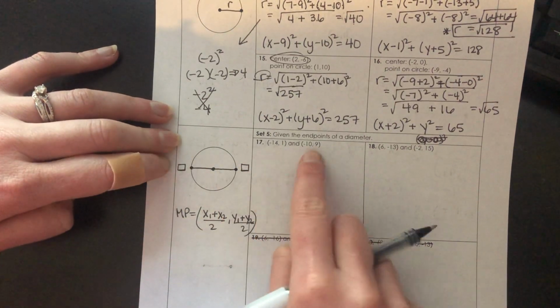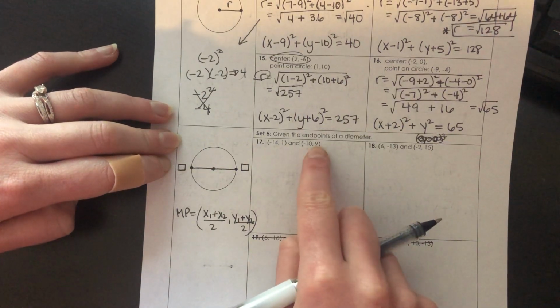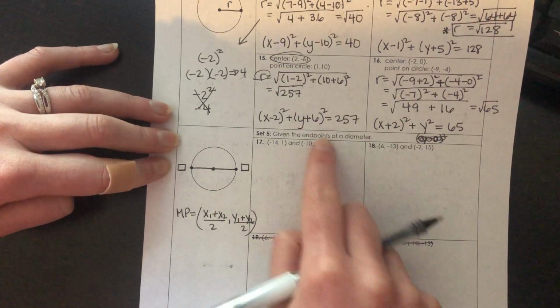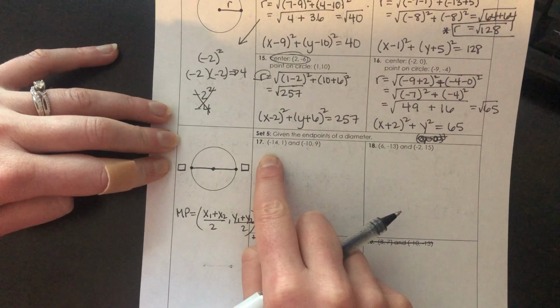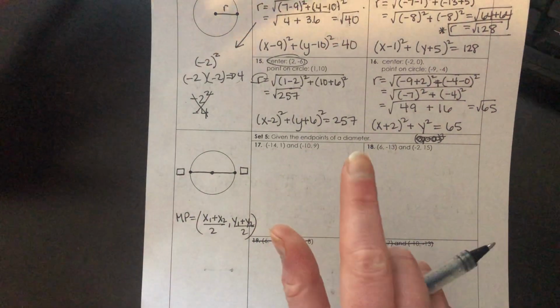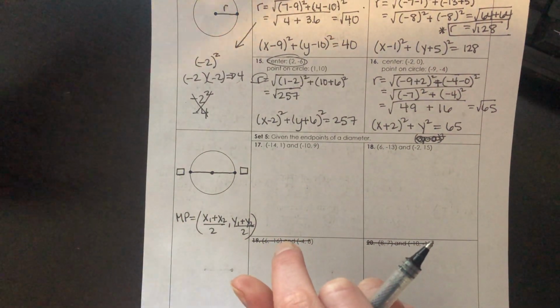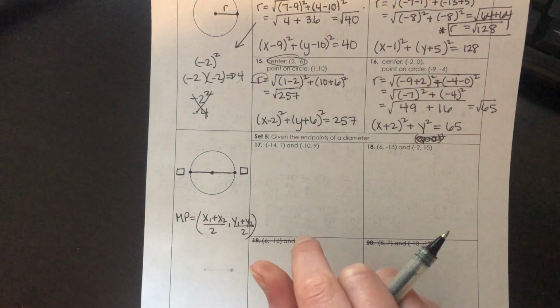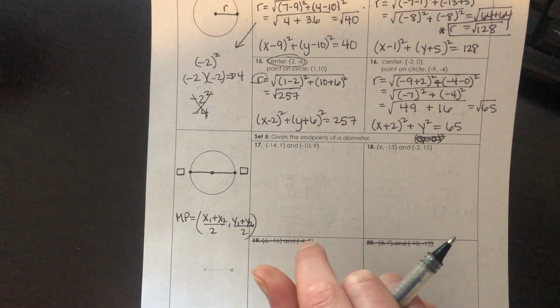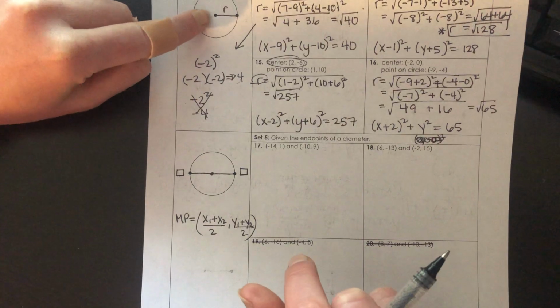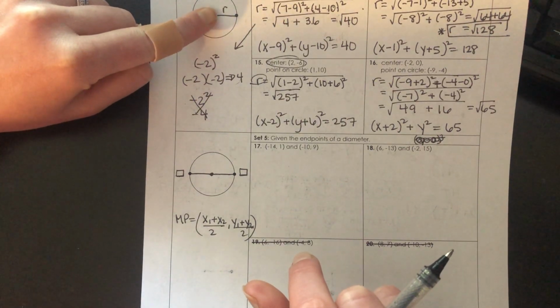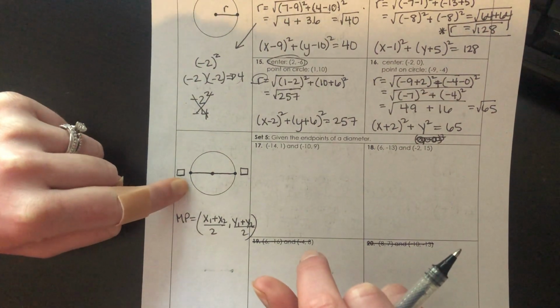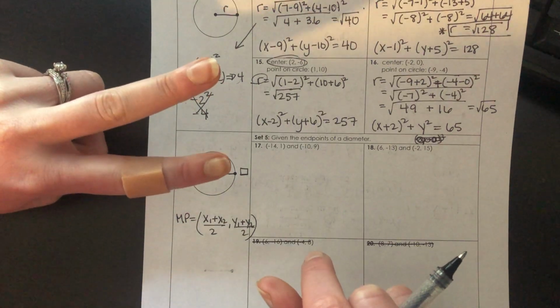Because notice, this doesn't tell me the center or radius, but I can find it with this to my advantage. This time we got to find both. Earlier you were given both. Then you were given area or circumference, you had to find radius. Then you're given center and a point on a circle, and you've got to find the radius. Well, now we've got to find the center and the radius.